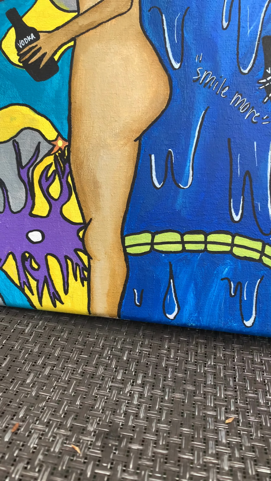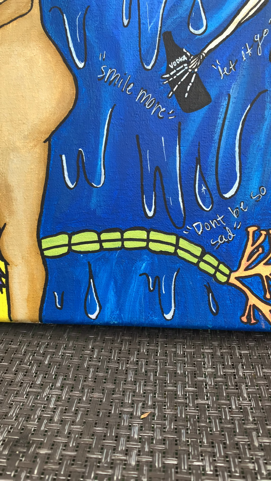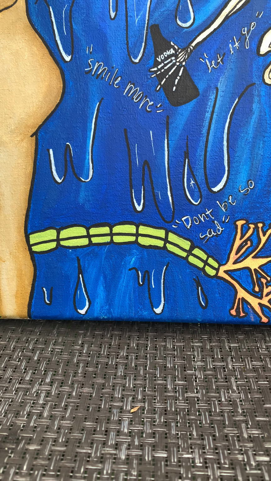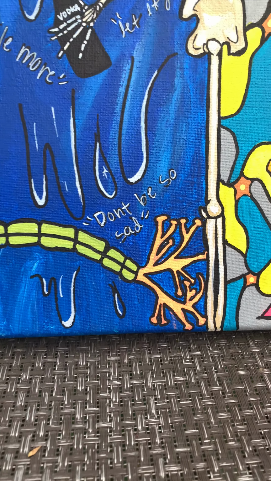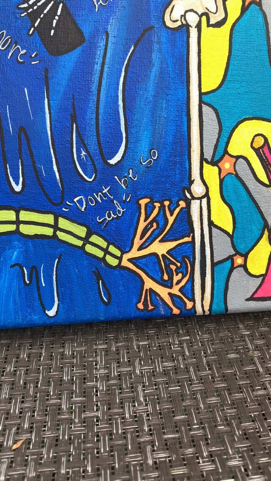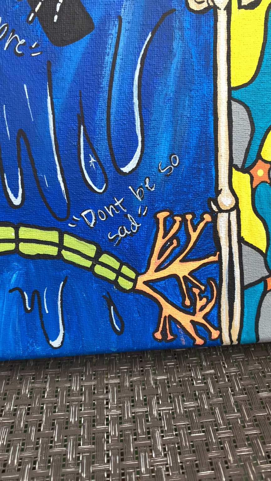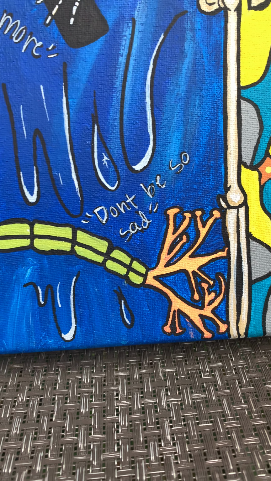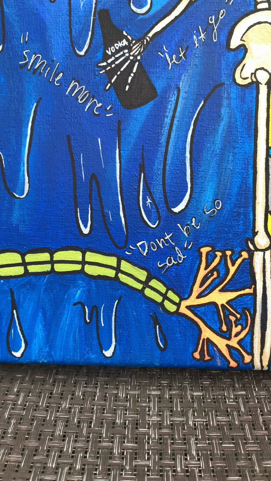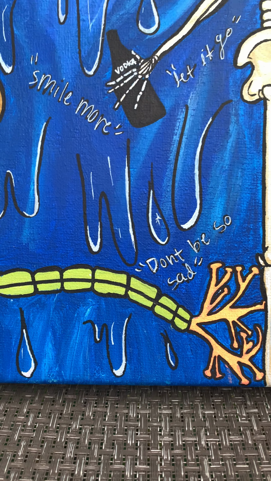It then goes on to the neural impulse, that is with the axon and its myelin sheath, leading all the way up to those terminals. So I have that represented here just all around. I thought it would be good to incorporate in my piece.